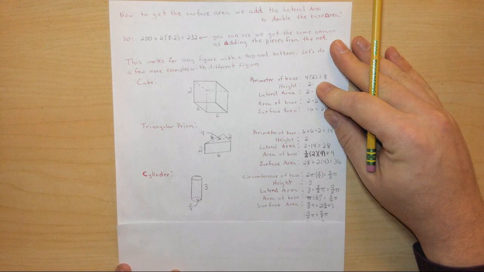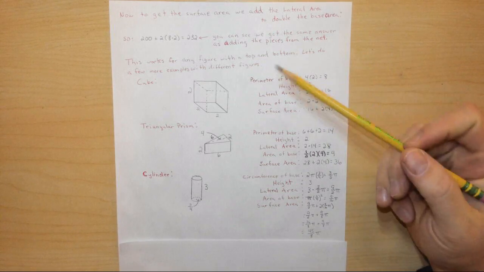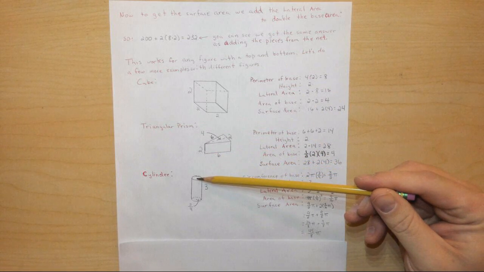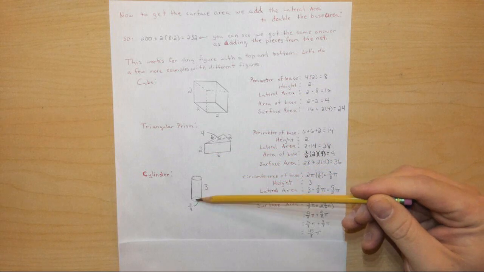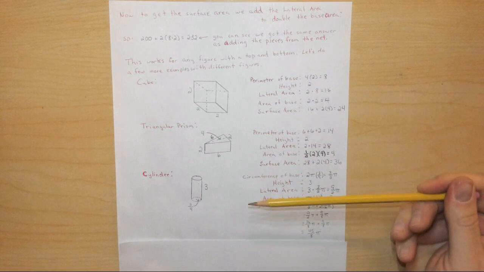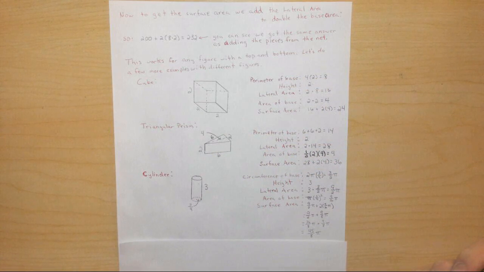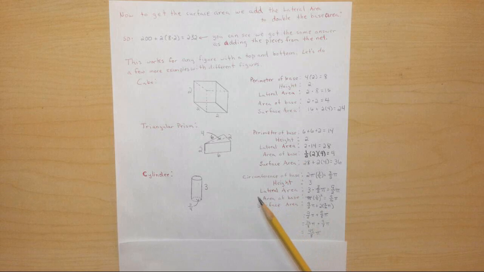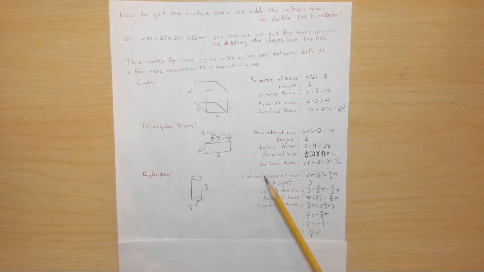And although we don't always typically think of it this way, a cylinder is really a prism that just has a circular base. So I can use what I've been doing for a cylinder as well. But instead of calling it the perimeter of the base, since it's a circle, it's the circumference. Perimeter and circumference are basically the same thing. We just call them different things.